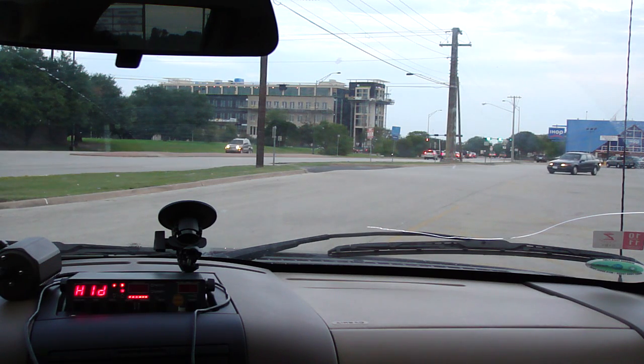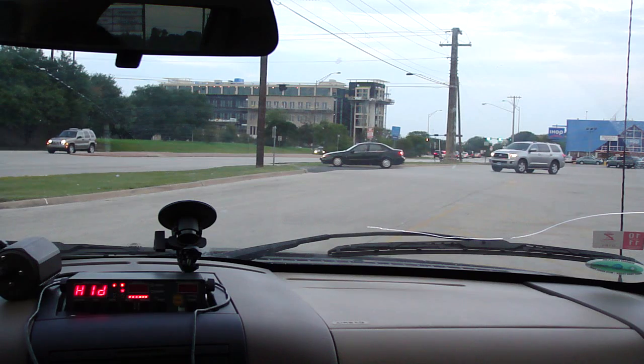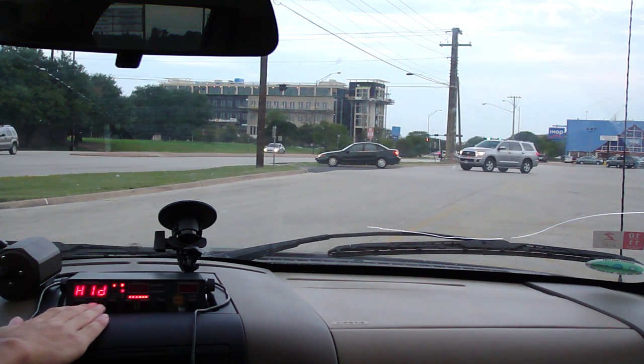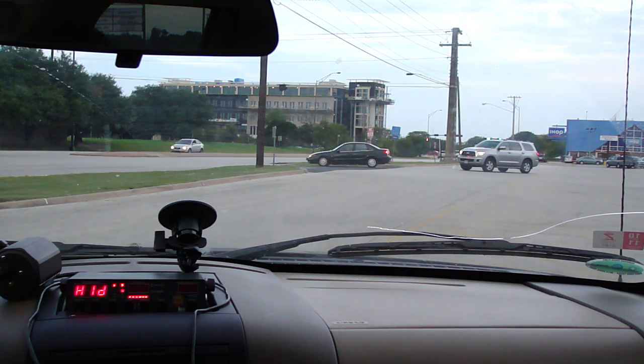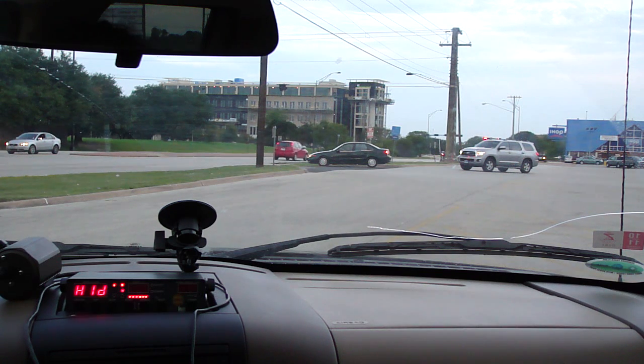The second way that a traffic enforcement officer can use this unit is called instant on. The unit is placed in hold mode, and when a vehicle enters the quote-unquote kill zone of the radar antenna, he then switches to transmit mode, acquires the vehicle's speed with a tracking history, and then turns the unit back on to hold mode. So I'm going to show you an instant on shot here.